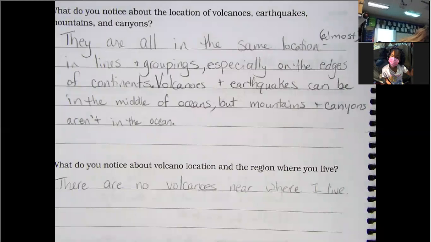The volcanoes, earthquakes, mountains, and canyons are all in lines and groupings. They are all on the edges of continents. Volcanoes and earthquakes happen to also be in the middle of the oceans. That's what's called tsunamis. Earthquakes in the ocean cause tsunamis.